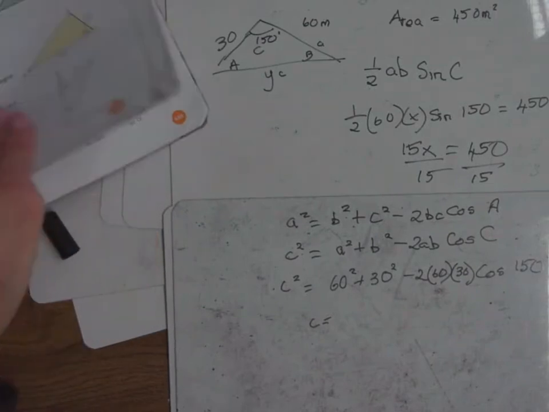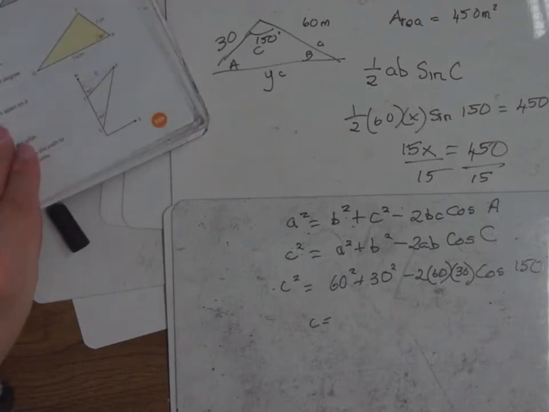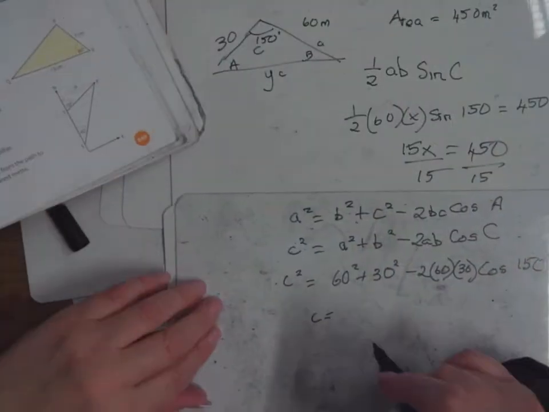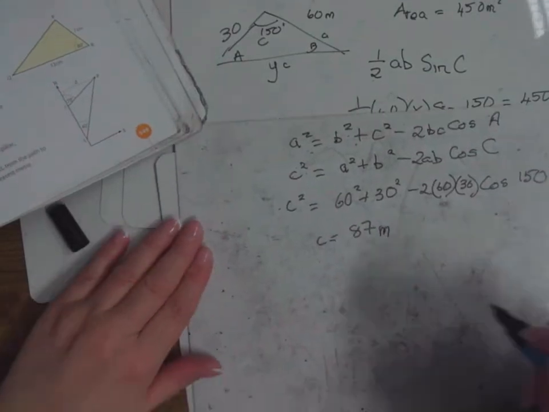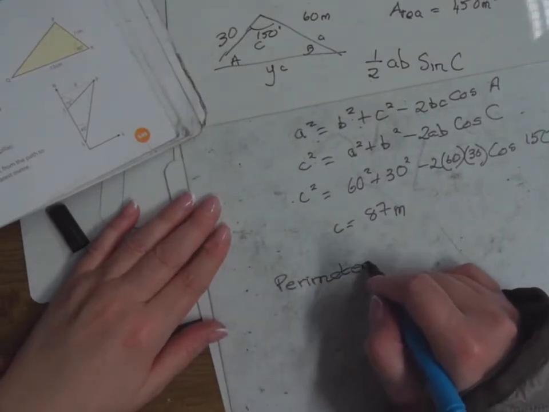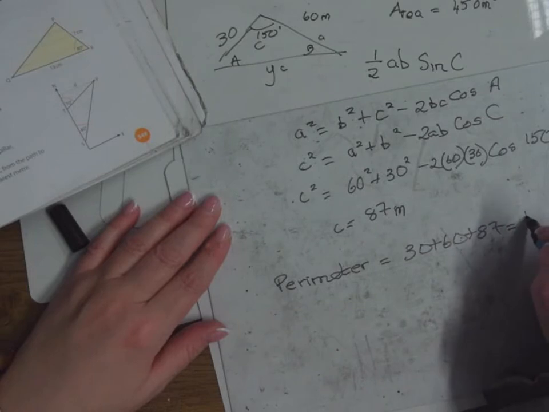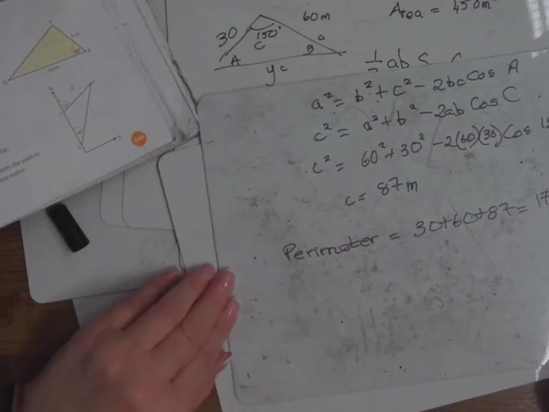Someone might tell me the answer. I could just look at the back of the book too, but this is number 14. I think when you work all that out, you should get 87 meters. Then you have to get the perimeter of the shape. The question asked me for the perimeter of the triangle, which equals 30 plus 60 plus 87, so it'll be 177 meters.